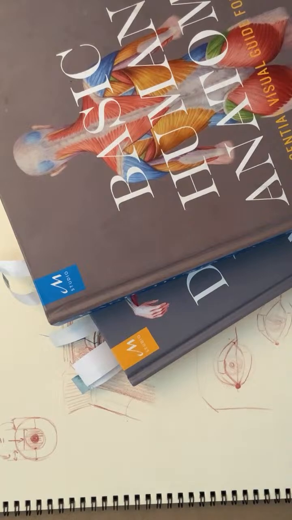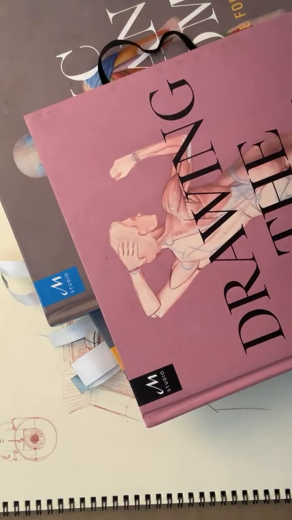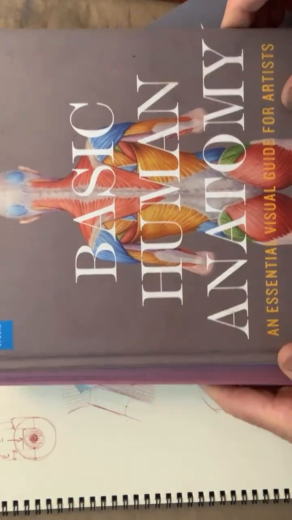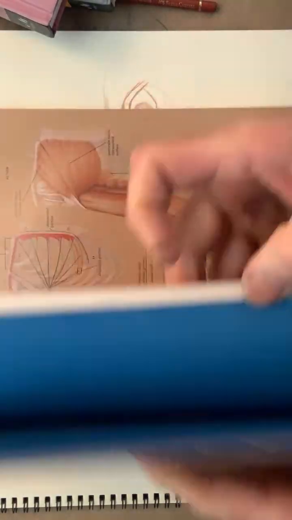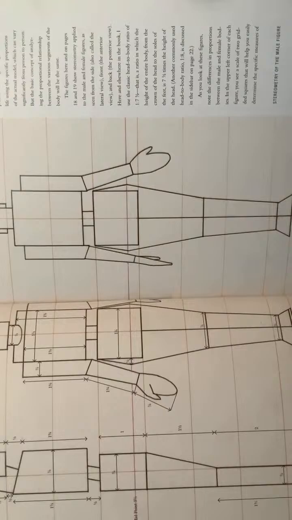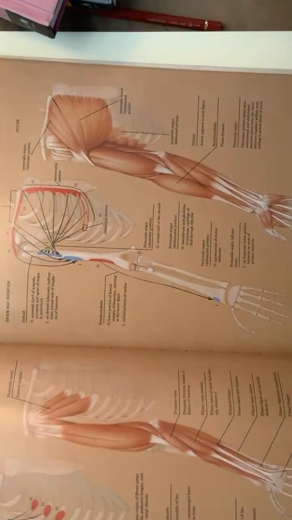So, by the way, let me show you something. The first book is topographic anatomy. Where are things, what they are called, all the basic proportion of the figure, and this builds up.